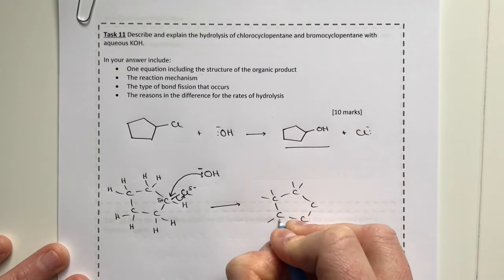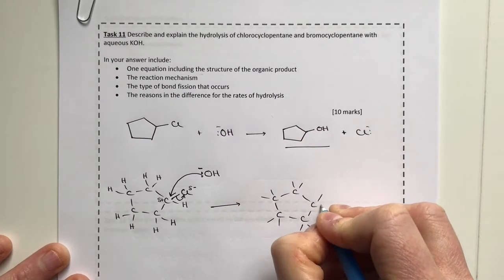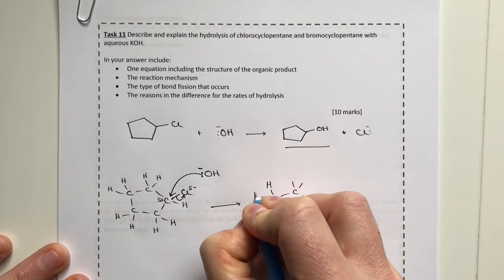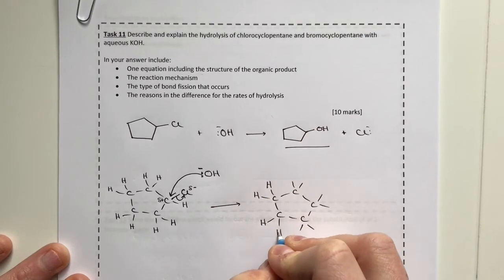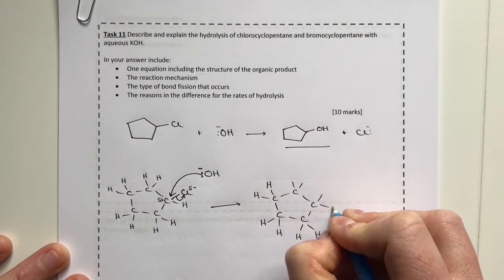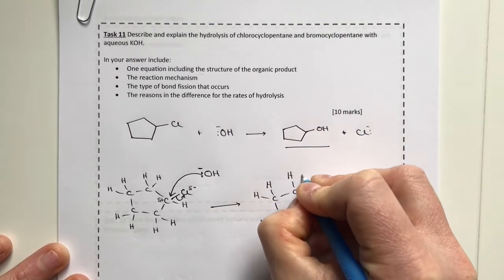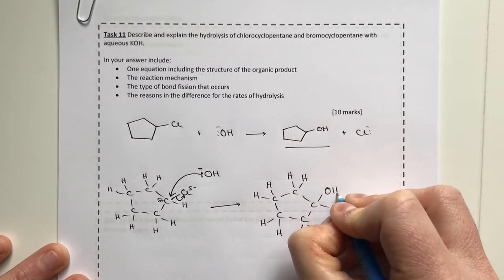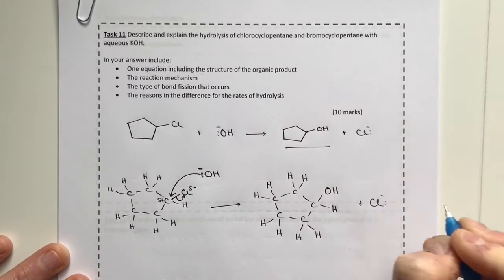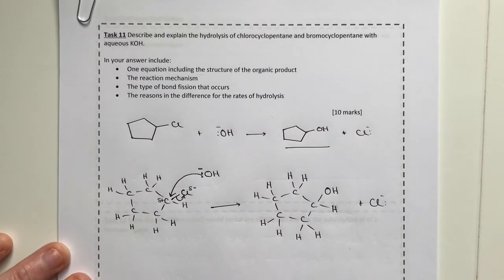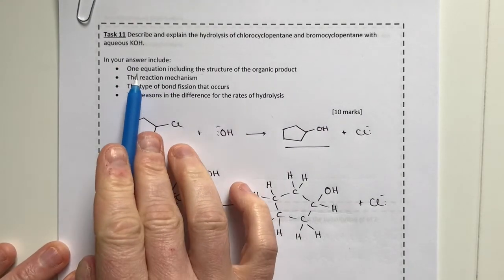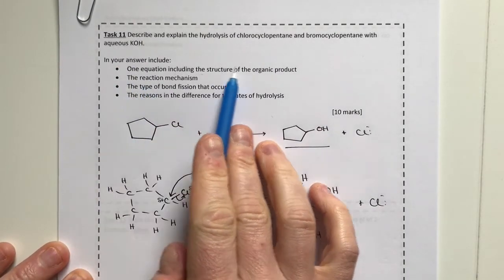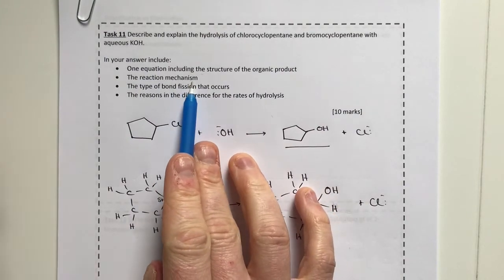This mechanism is one of the most straightforward because it's one step, there's no intermediates, there's no halfway points, it just goes from the reactants on the left hand side to the products on the right hand side. So now I've got my OH group there and my chloride ion has been kicked off. Okay, so one equation showing the organic product, the reaction mechanism.